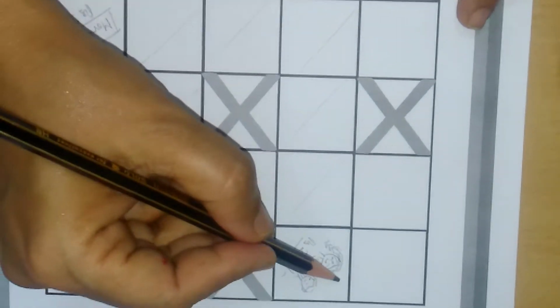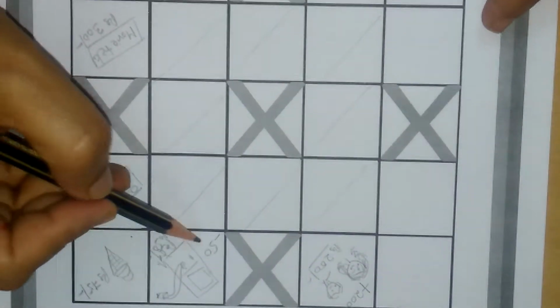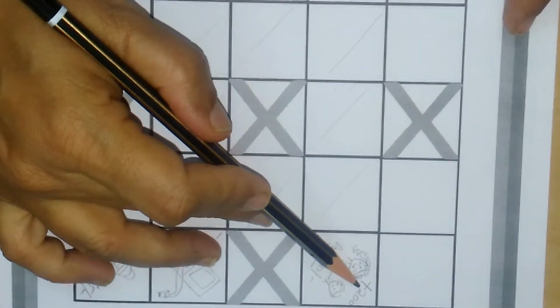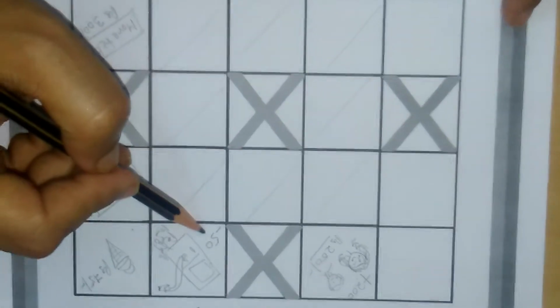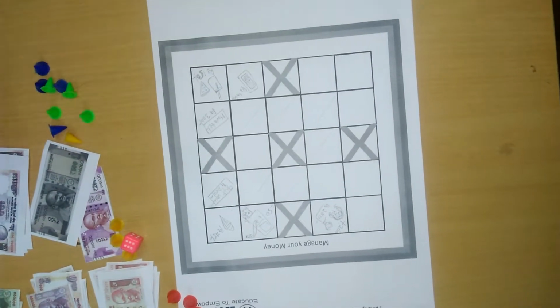So you can also write plus 200, or here let's say for petrol minus 50. So this also is an indication that you're getting 200 rupees added to your account or deducting 50 rupees from your account. So these are certain things that they can make and make it look interesting.